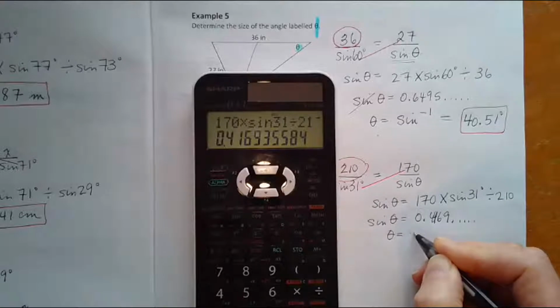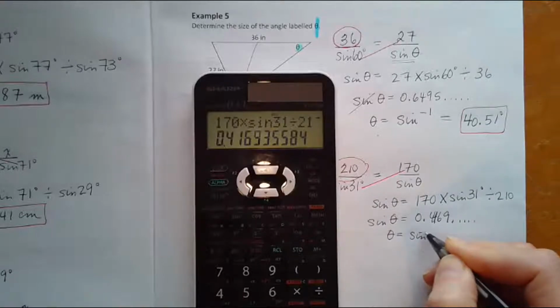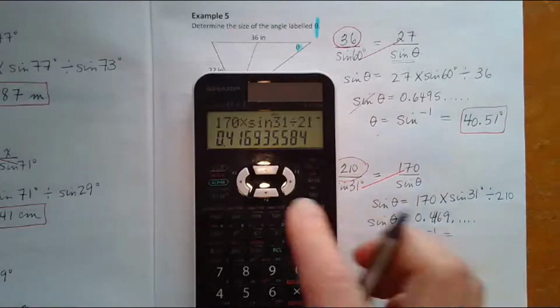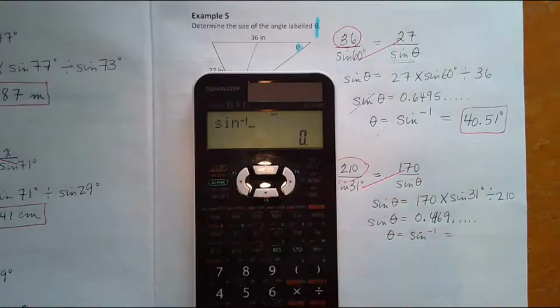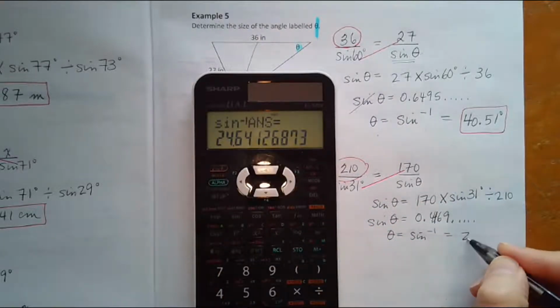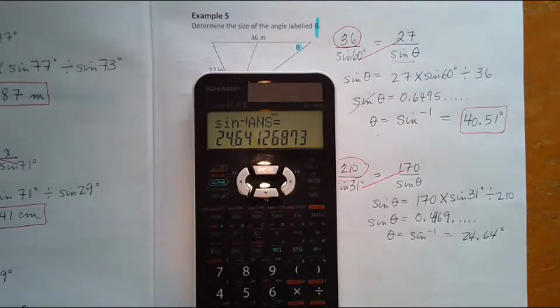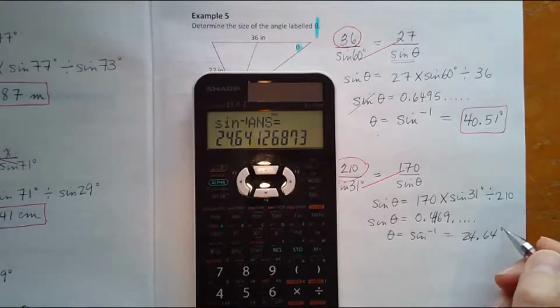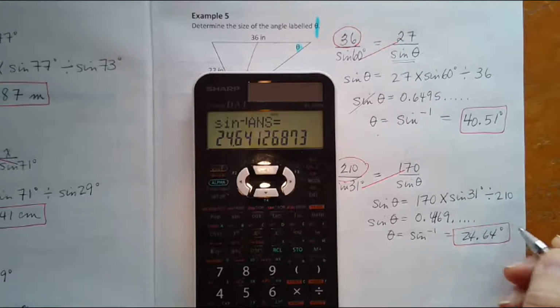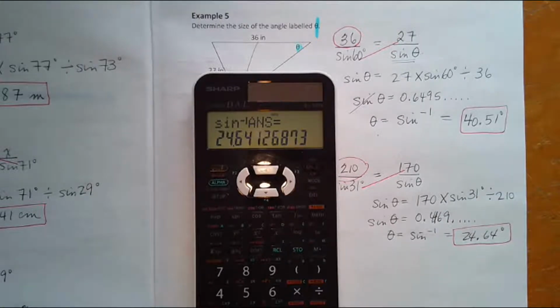So theta equals shift sine, like cancel the sine out, equals 24.64 degrees. Okay.